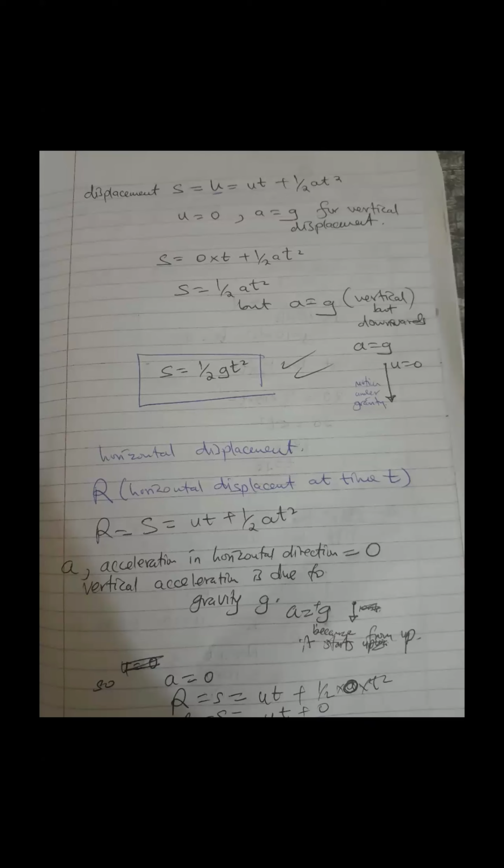Displacement is 20 meters. Is this displacement horizontal or vertical from the question? Vertical. That is why we have used the formula for vertical displacement, S is equal to half GT squared. So from the question, if you understand the question, you will know the formula. Continue.